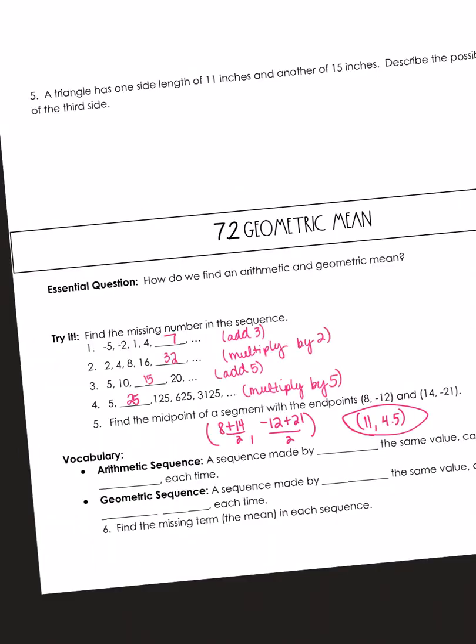Okay, so hopefully you have something similar to what I do. For number 1, I looked at the pattern and noticed that we were adding 3 each time, so the next term was 7. Number 2, we were multiplying this time instead of adding, by a common ratio of 2, and so the next term was 32. Number 3, we were adding 5 each time, so that missing term was 15, and number 4, multiplying by 5 for 25 in that missing term.